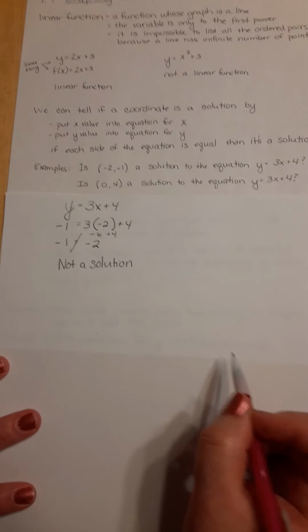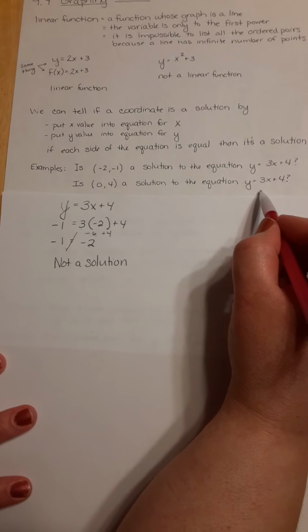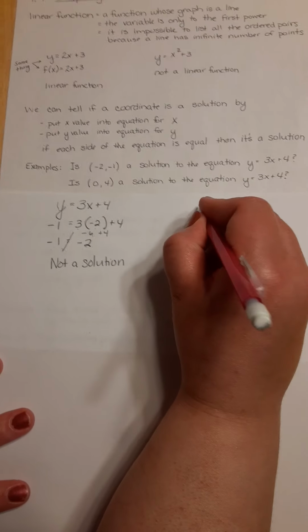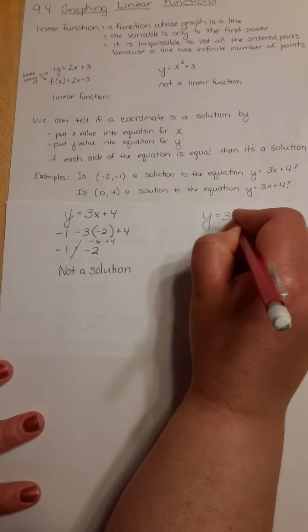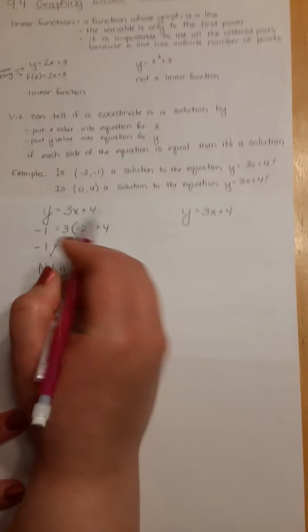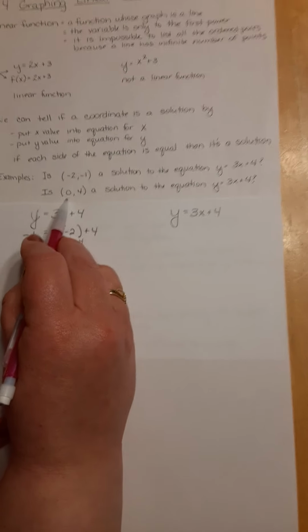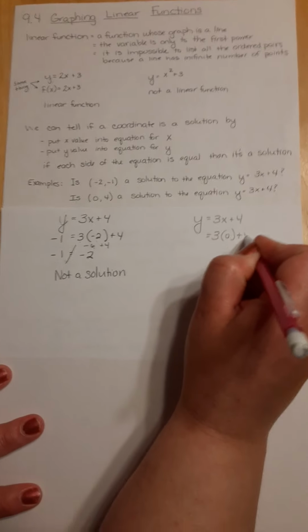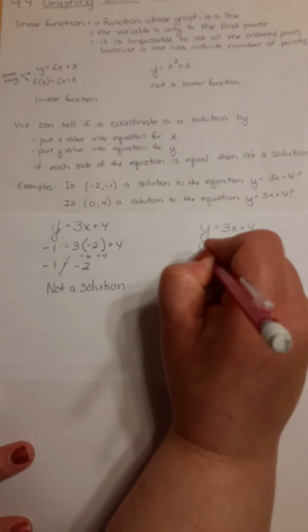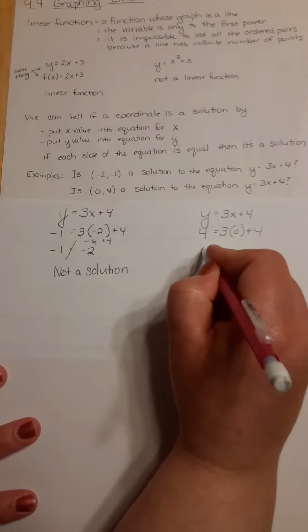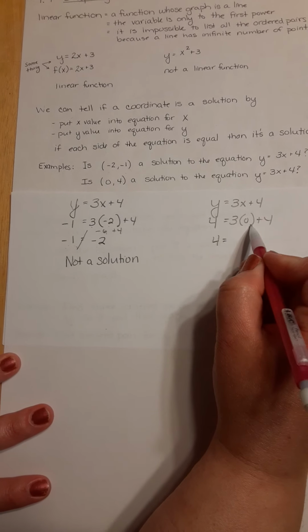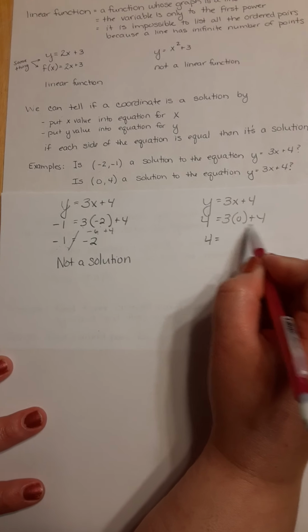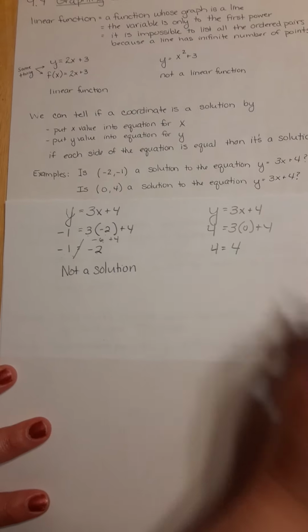So let's try the next example here. Here I have that same equation, y equals 3x plus 4. Now I'm going to insert these values. x always comes first, and my y value is over here. Let's do our math. 3 times 0 is 0. 0 plus 4 is 4.